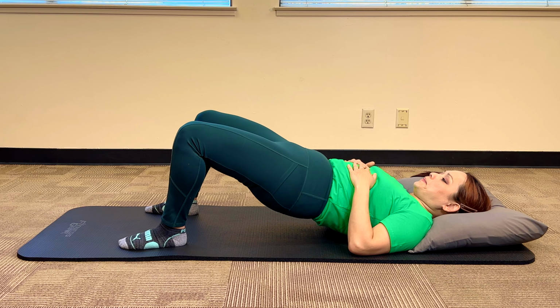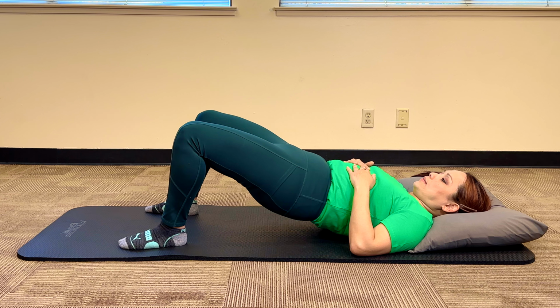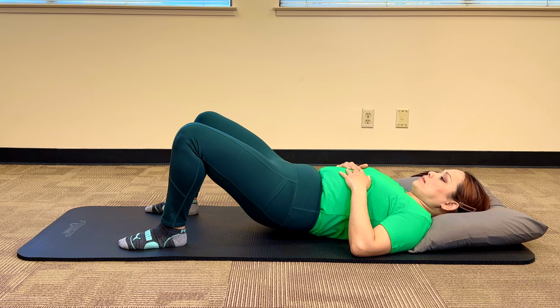And as you see here, her back is going to lift way less, but she's going to get a lot more engagement through her glutes and a lot less recruitment of her back muscles. Okay. So go ahead and come back down.